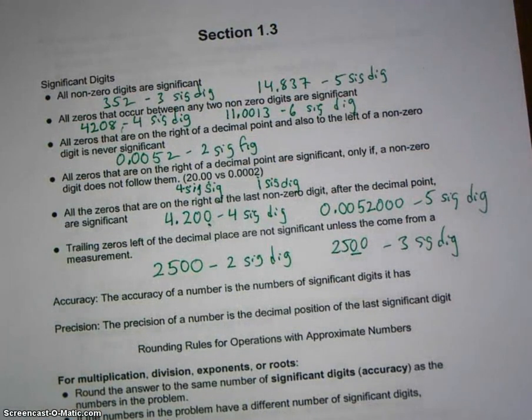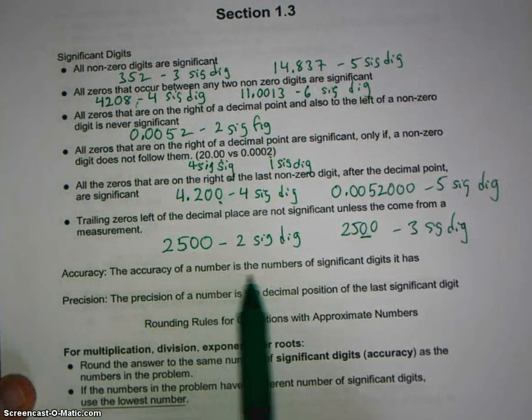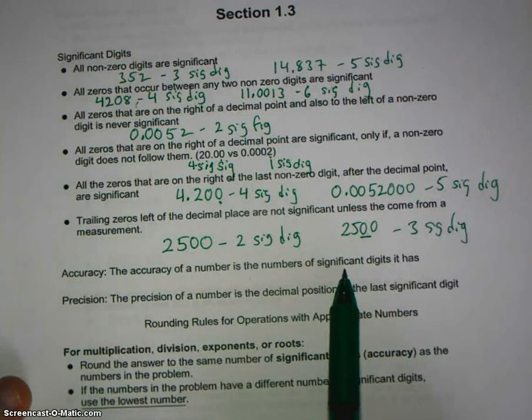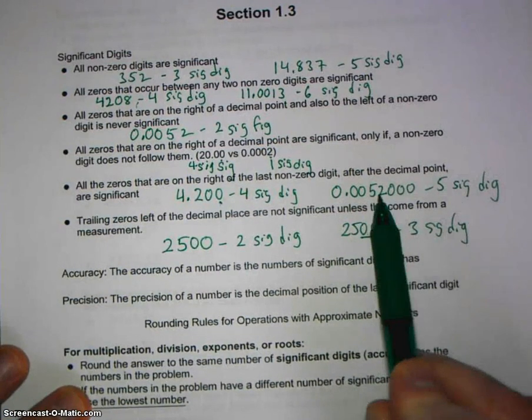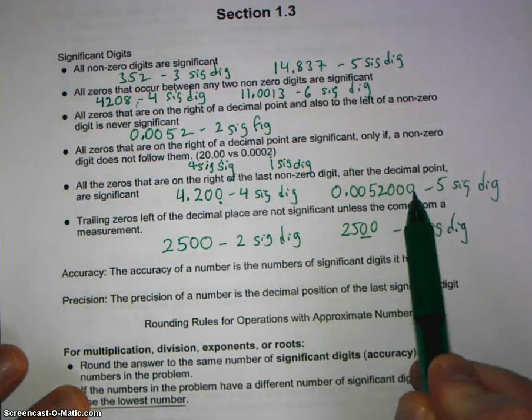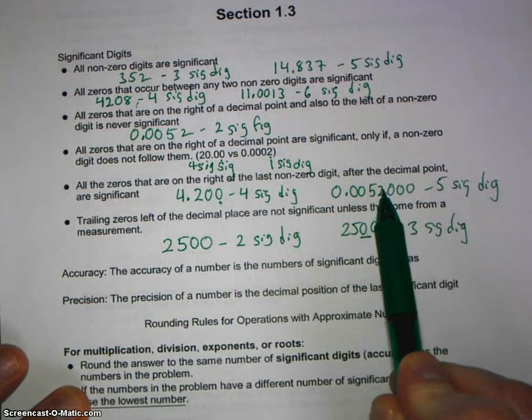Okay, so once we know about significant digits, we can start talking about how we add, subtract, multiply, divide, do roots. All right, so we have 2 definitions. Accuracy. The accuracy of a number is the number of significant digits it has. So, for example, this number back up here, we would say has 5 significant digits. So its accuracy is 5 significant digits.